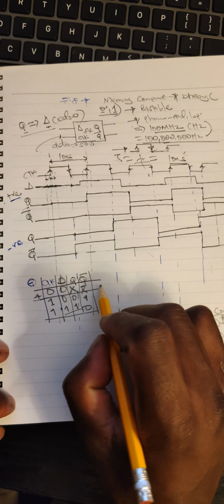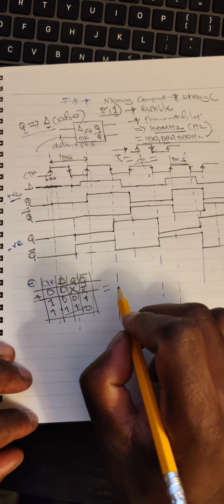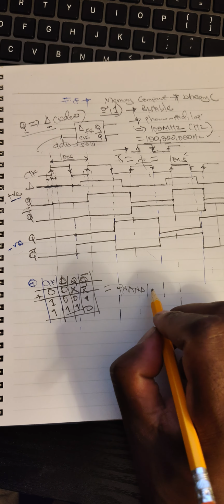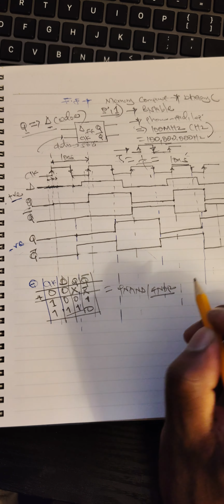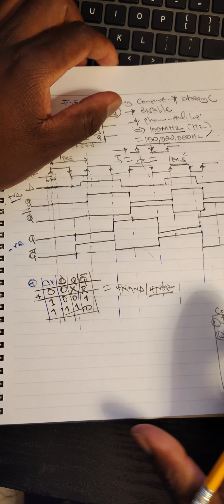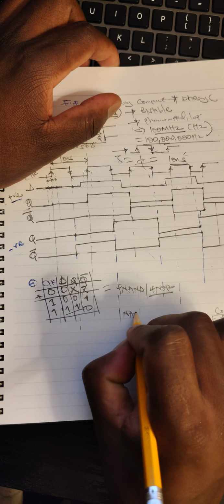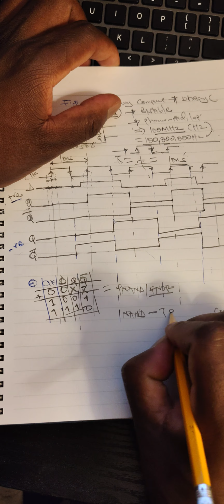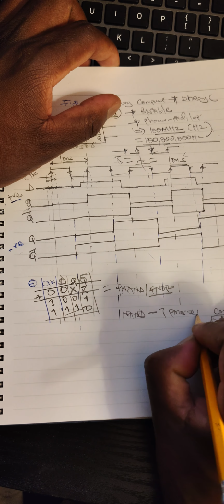And the other thing we can say about the D flip-flop is that you can use 4 NAND gates or 4 NOR gates to implement it. Now, inside an AND gate, it contains transistors, which are the PMOS and NMOS.